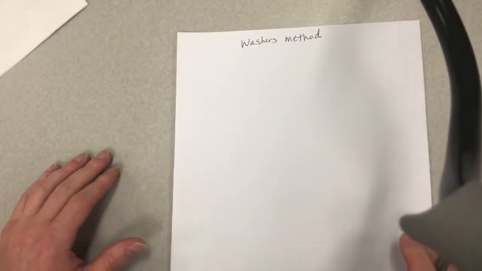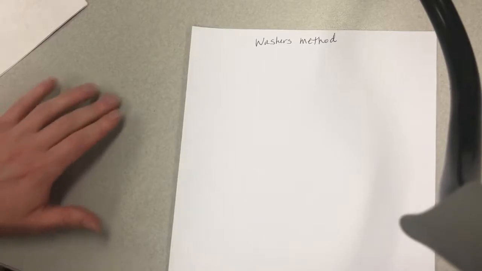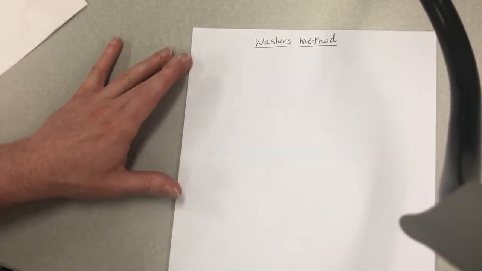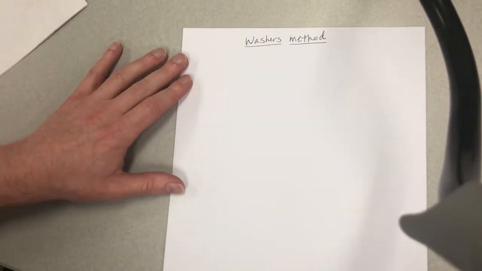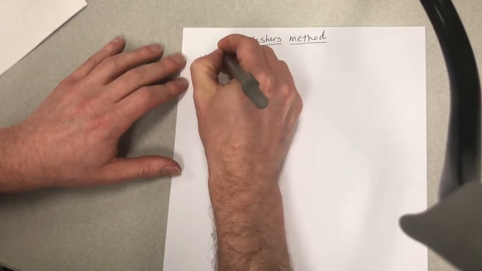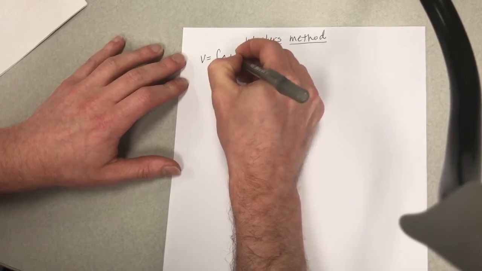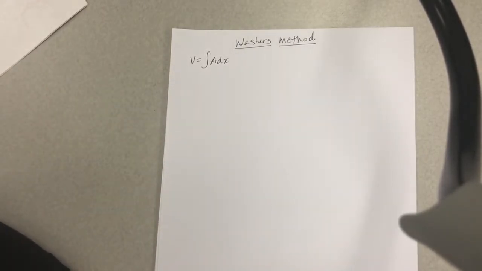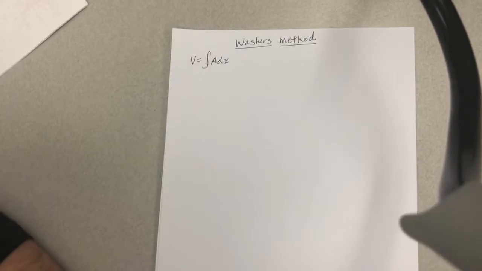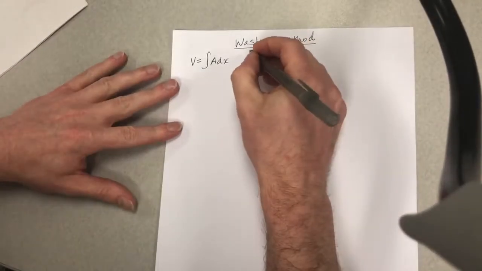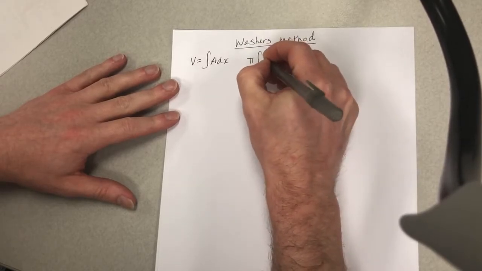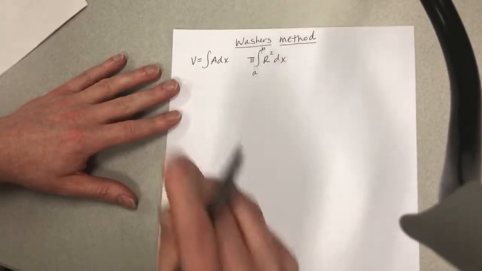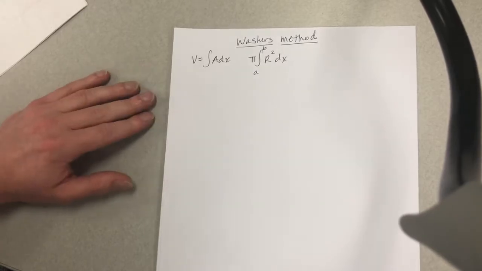Okay, so when we do Washer's method, the formula is pretty much the same formula for both washers and discs. So Washer's method or disk method is V is equal to the integral of A dx. And when we're dealing with a washer or a disc, it's in the shape of a circle. So our cross sections are going to be circles. So the area of a circle is pi r squared. We're going to go from A to B. And I will show you how to do all this stuff as we go throughout the lesson.